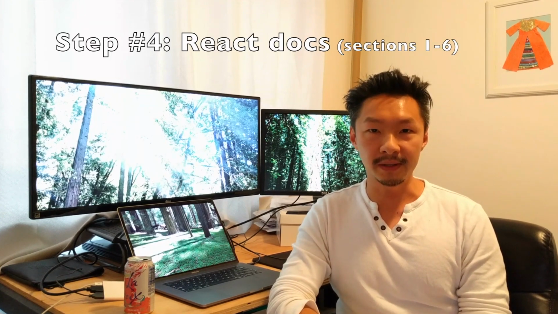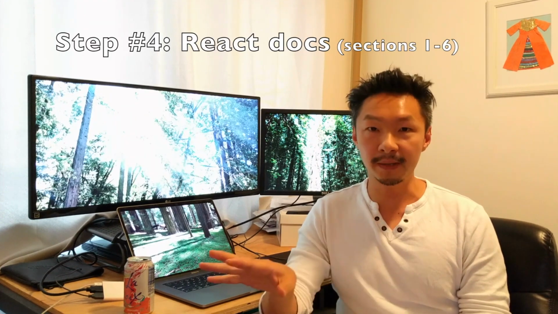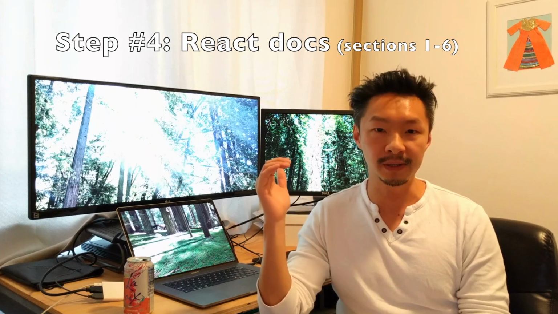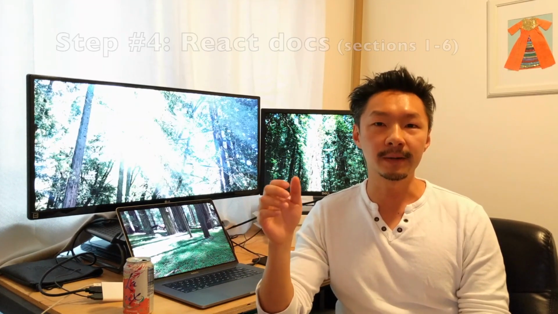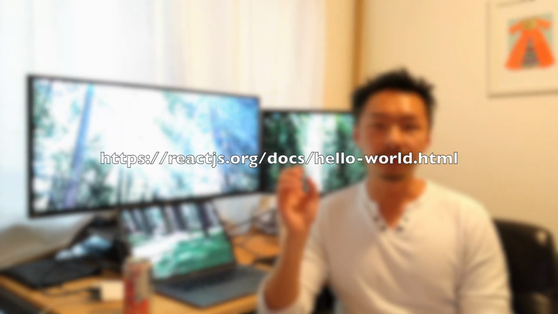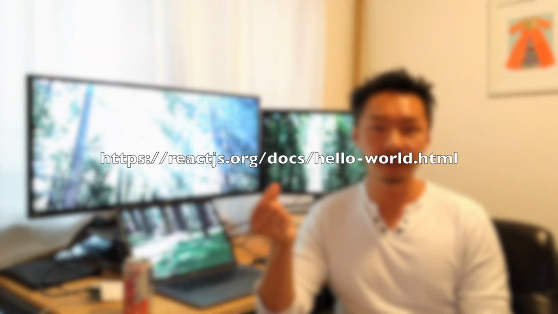And now we come to the step where we try to understand this example code base. A useful way to do this is to go to the React documentation. Forget about the tutorial. It's faster to just read the first 6 sections of the documentation there, link down below, to understand what a component is, what properties are, and how the React component structure is basically a tree very similar to HTML.